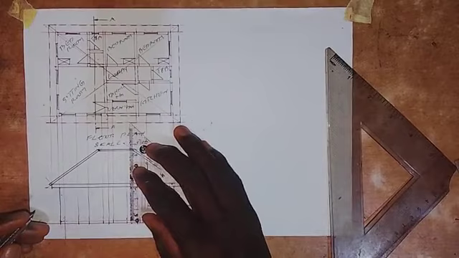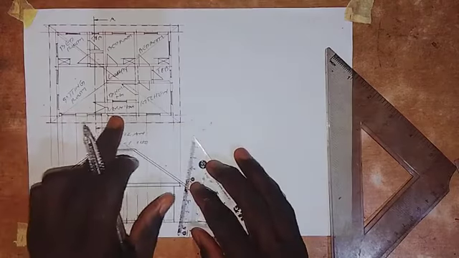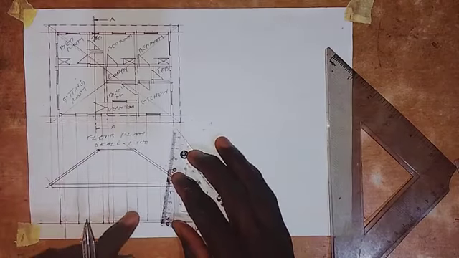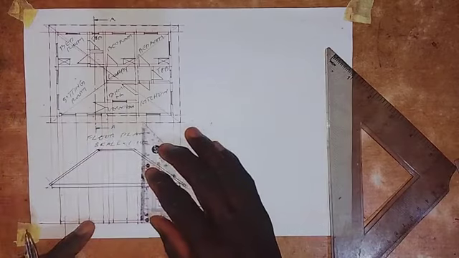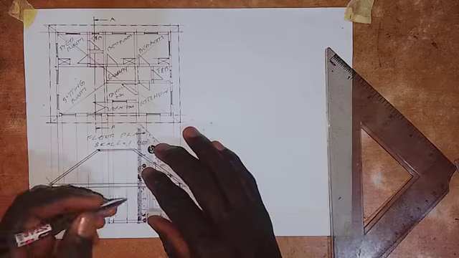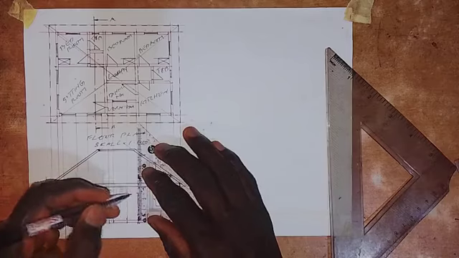So let's make it 25. Okay, 25 millimeter. We have to set the beam because we have the beam here at the veranda. So this line, let's make it 25 millimeters.